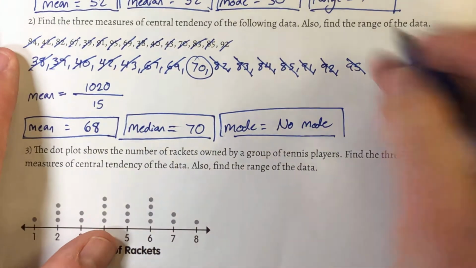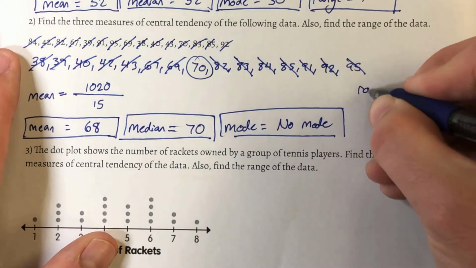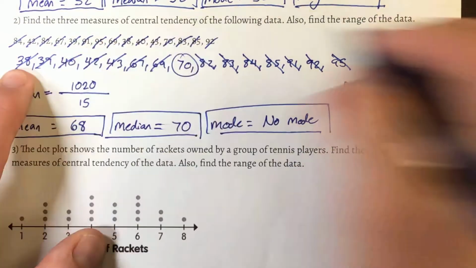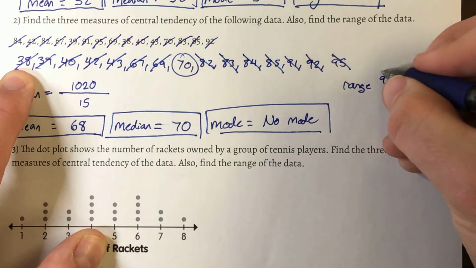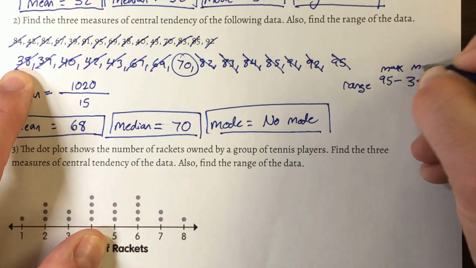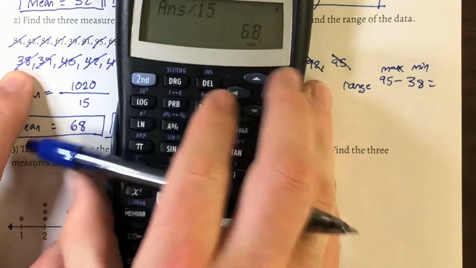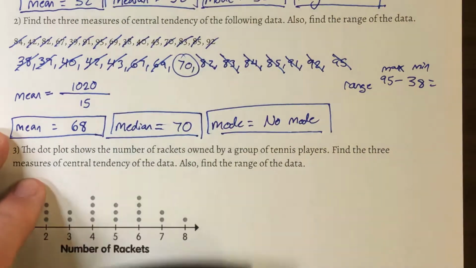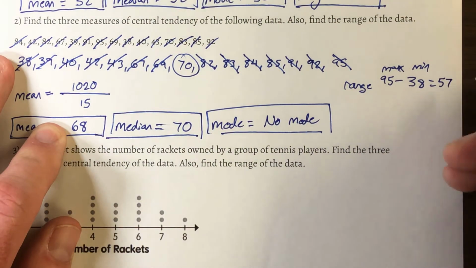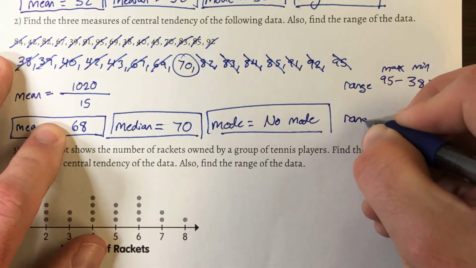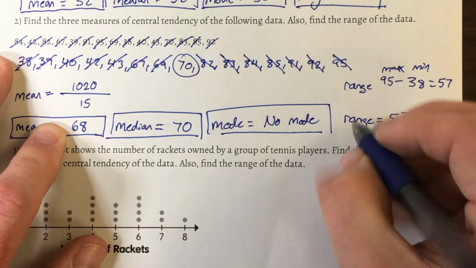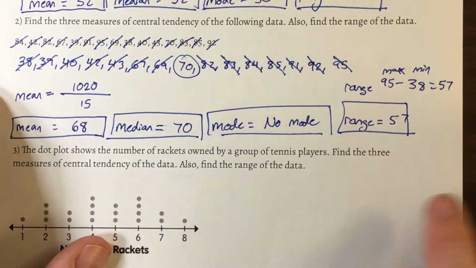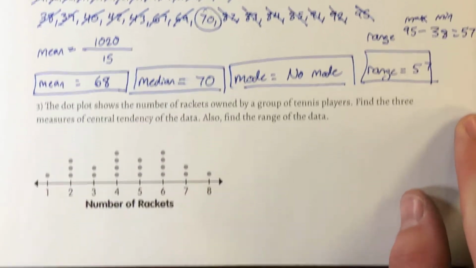All right, next and last, let's find the range like it says. The range, we're going to take the maximum number, which is 95, subtract the minimum number, which is 38, and we get 95 minus 38, 57. So the numbers span 57. So our range equals 57. So we've got our three measures of central tendency plus the range. All right, last one.